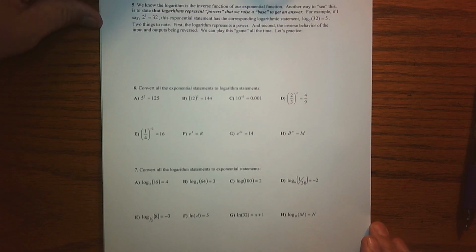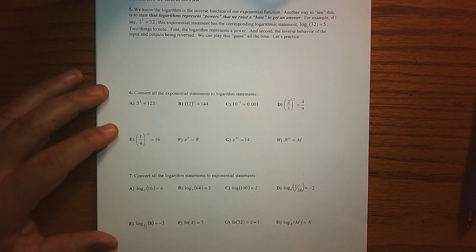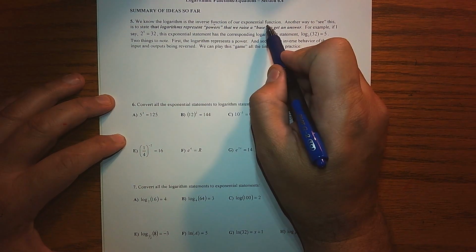So thus far we've focused really hard on the logarithmic function and what its graph looks like, but for the remainder of 6.4 we're going to take a closer look at the fact that it happens to be the inverse, and I guess do some pretty easy stuff with it. So for starters, we know that the logarithm is the inverse of our exponential function.